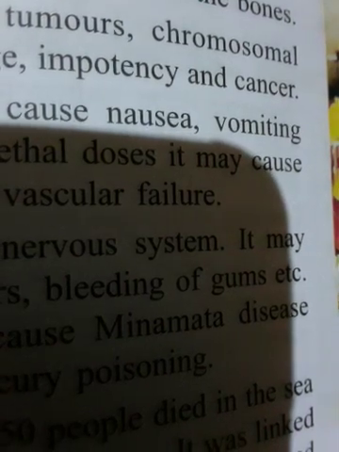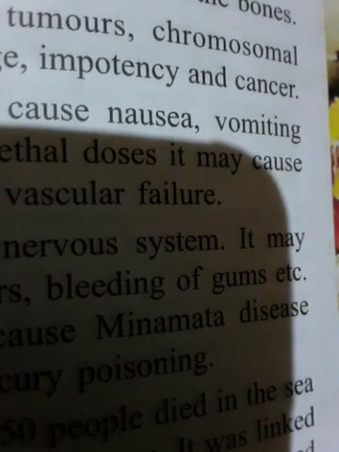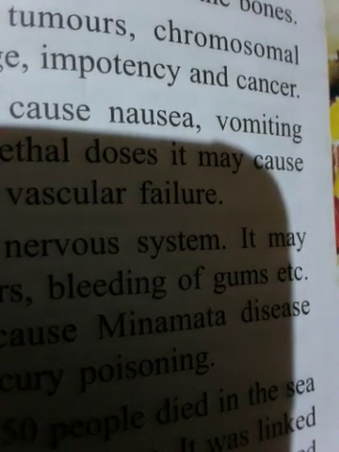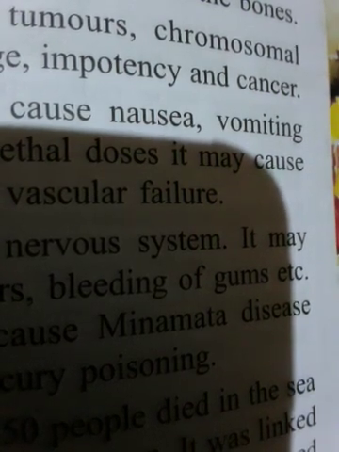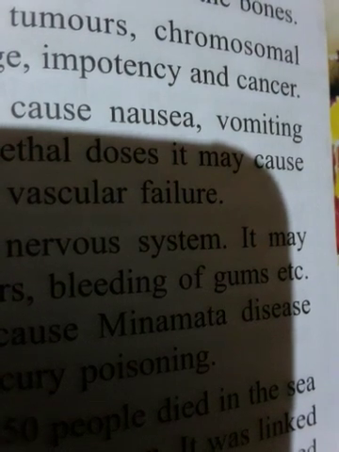Nearly 5 billion tons of carbon dioxide is released into the atmosphere every year.